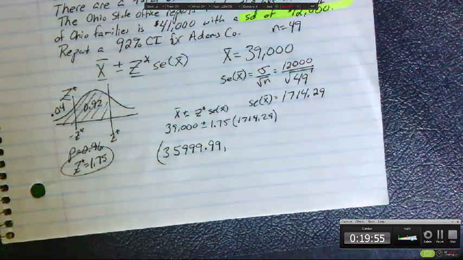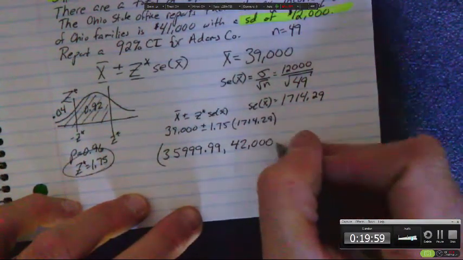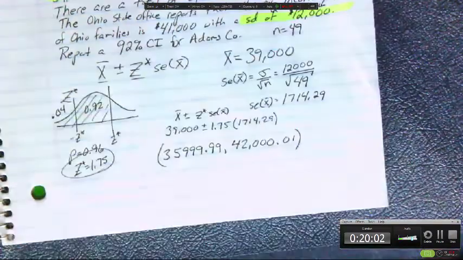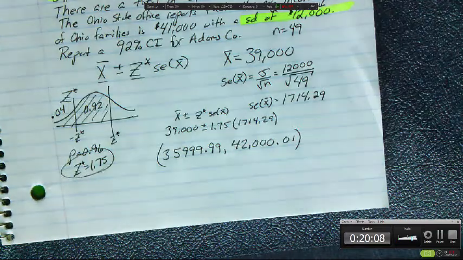And if we go up here and we change this to a plus, we get that the high end is 42,001 cents. So basically 36,000 to 42,000. If I would have got that answer, I would have kept doing it. Yeah, that doesn't happen very often.